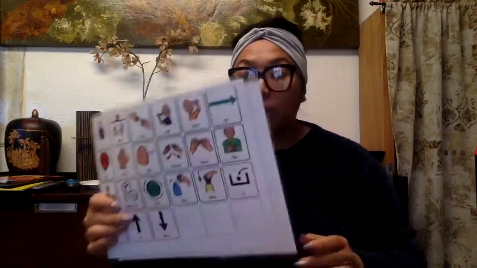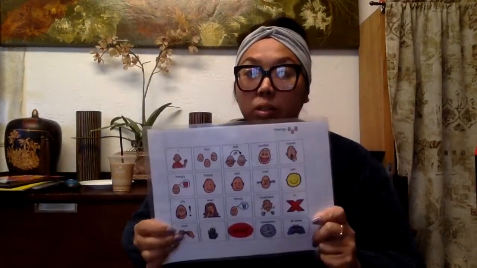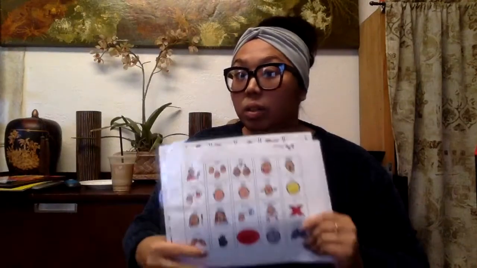So it's easy during snack because usually there's not a lot of things going on during a mealtime, and you can focus on giving more, or opening the box or closing the box, asking for help, all of those things. So core boards are just a great way to expand that language, to model language, to have them participate in the activity more.